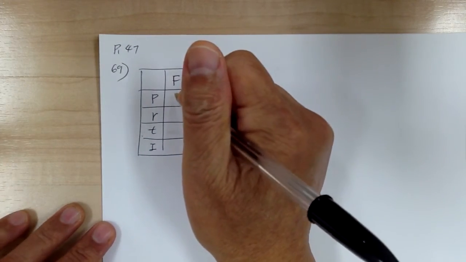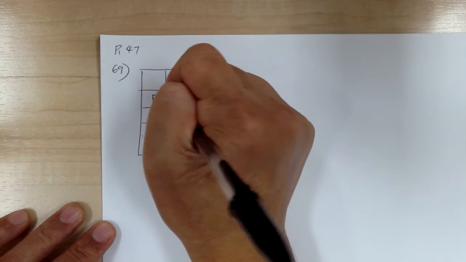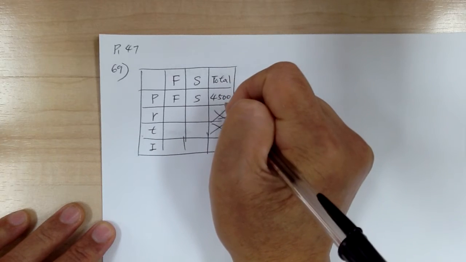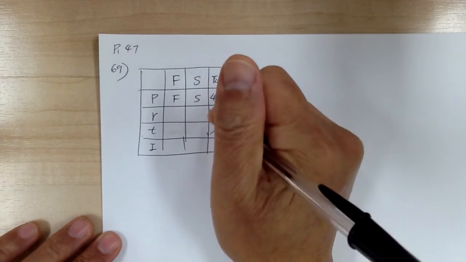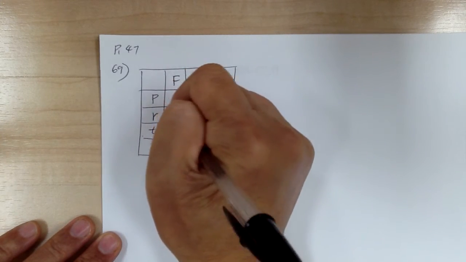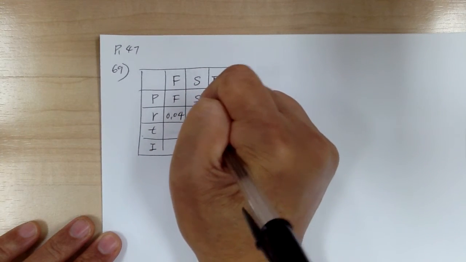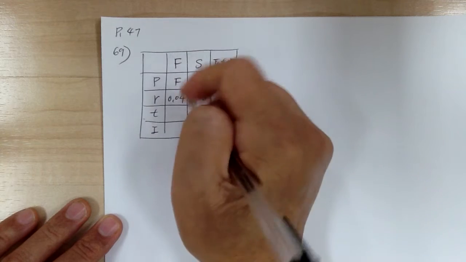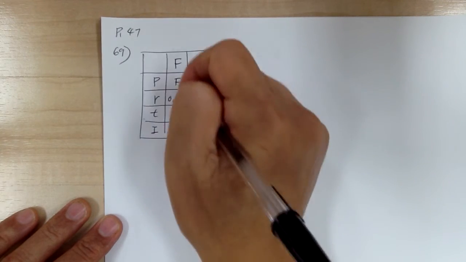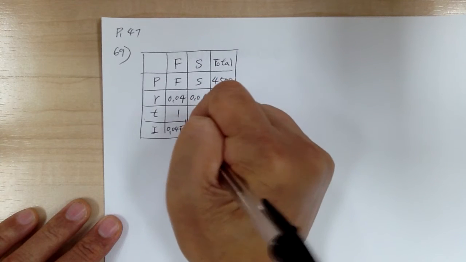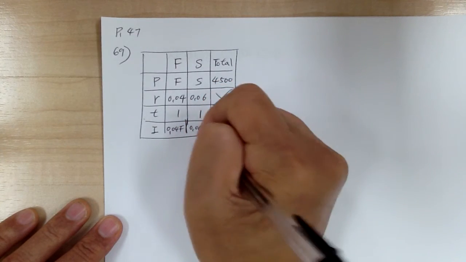The principal you don't know anything about, so it'll be just the first and the second, but the total shows is 4,500. The rate of the first account is 4%, so it'll be 0.04. The second account is 6%, 0.06, and it's annually, so time is 1 year. When you multiply, you get 0.04F and 0.06S.